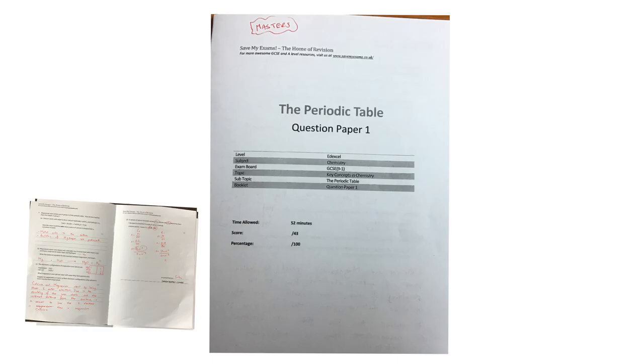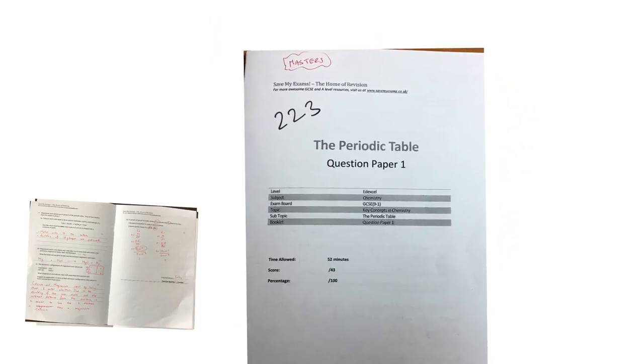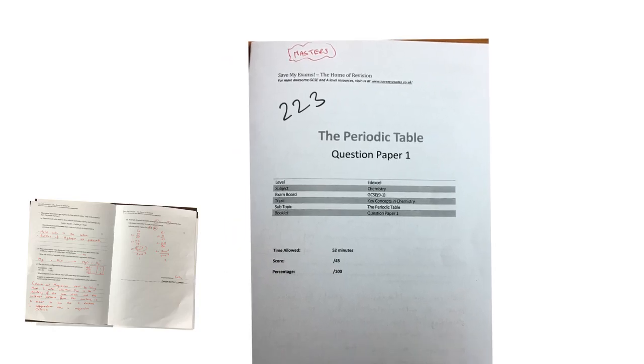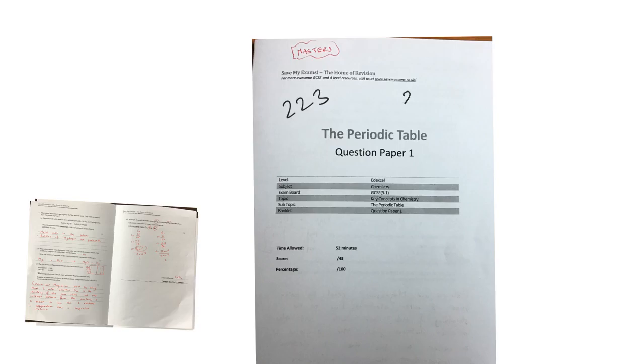So we're going to do some chemistry homework today. We're looking at video 223. You're in the right place if you think that's here. So let's make a start straight away. And we're just focusing on questions to do with the periodic table. Okay, so this goes from both 2.1 and 2.2.